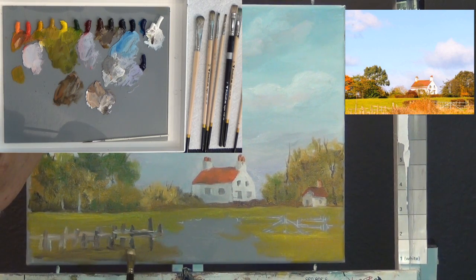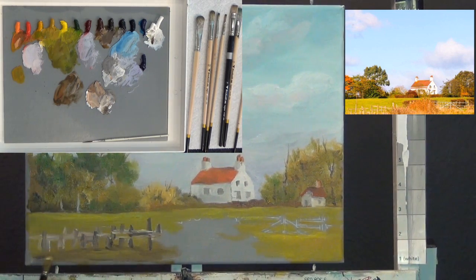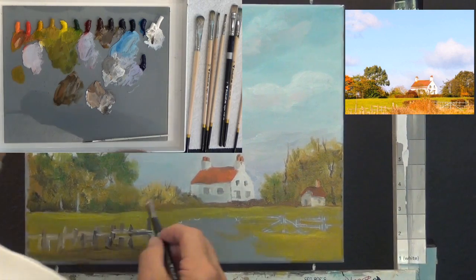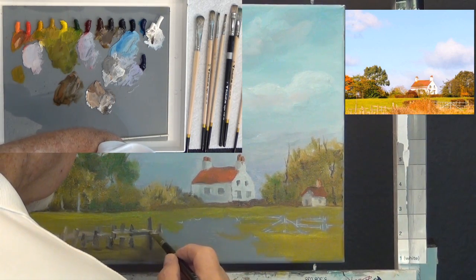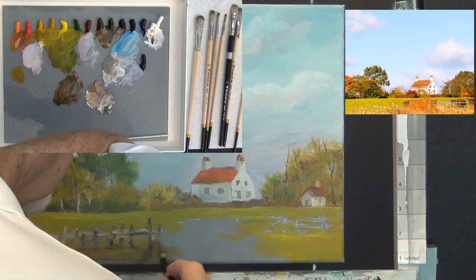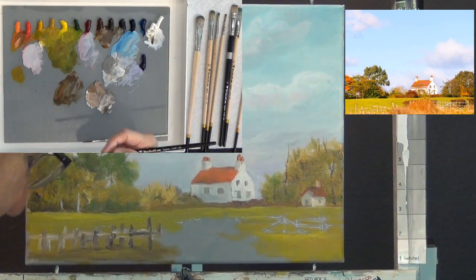I don't want them just sitting on the ground like they're glued in. I want them connected. Okay, so all right, so now the fence sort of runs under the bushes here, and it kind of pops out on the other side.